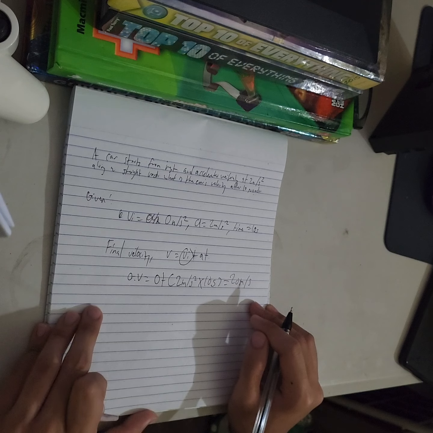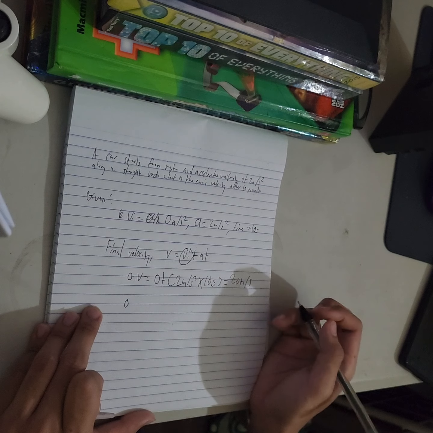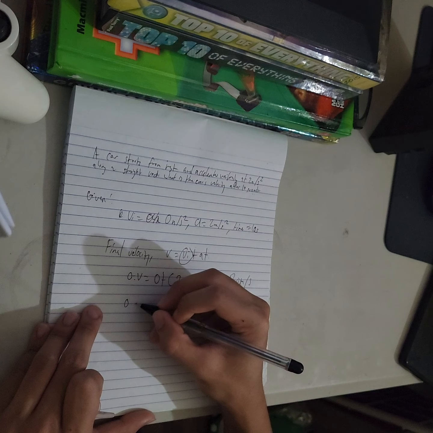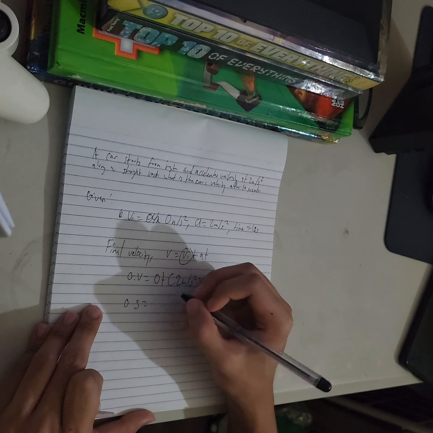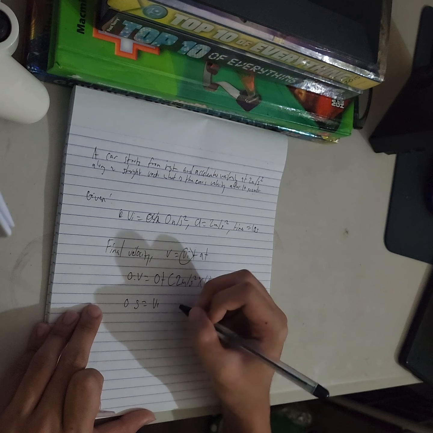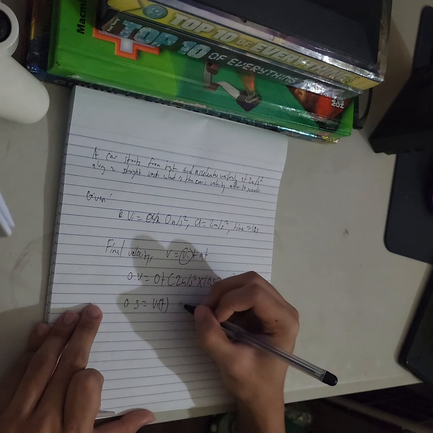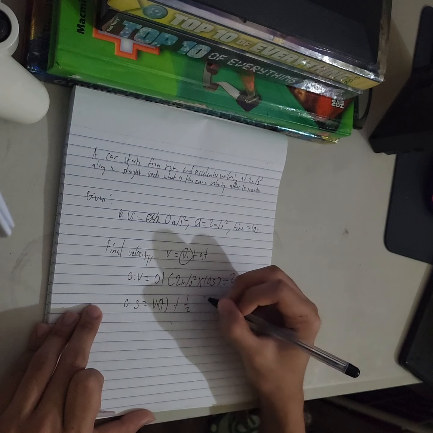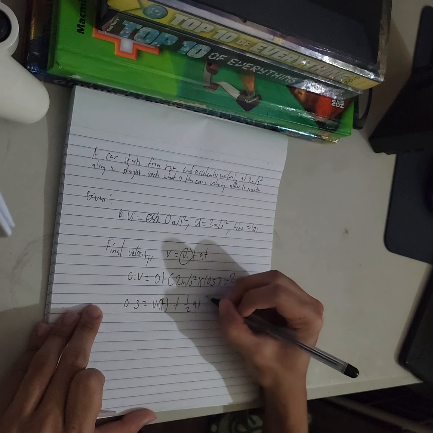So what we're going to do is figure out the displacement as well, which is S equals VI. So instead of using U, we'll just use VI again, times time, plus 1/2 acceleration times time squared.